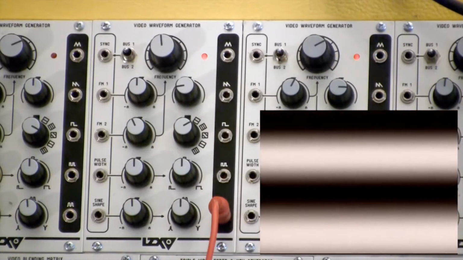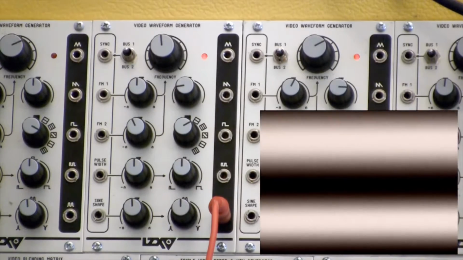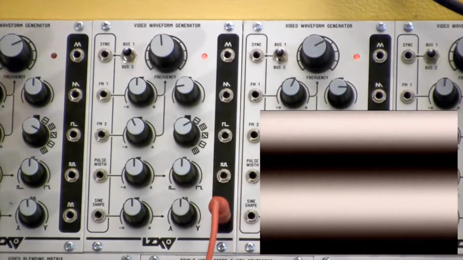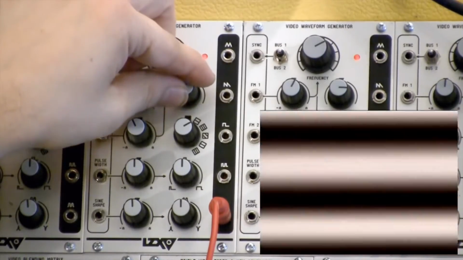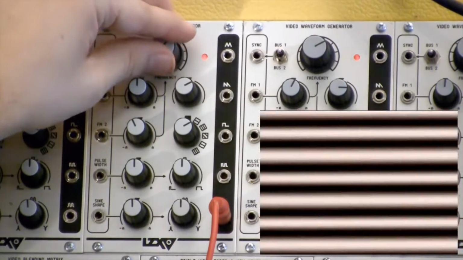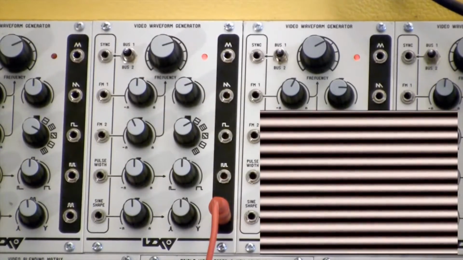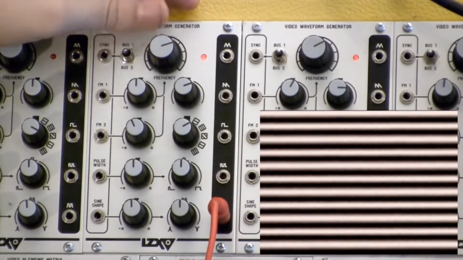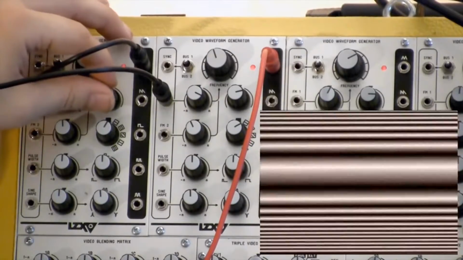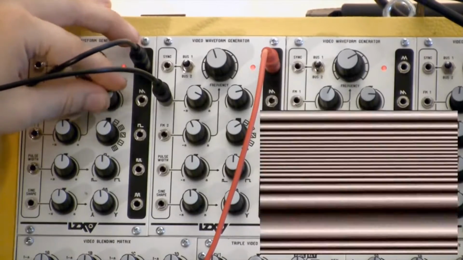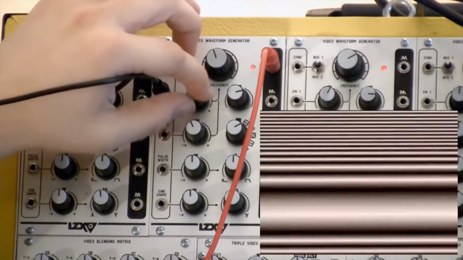When the oscillator is slow, you get horizontal lines. Whenever you speed the oscillator up, you get vertical lines. But in between vertical and horizontal, there's a lot of variation. The higher your frequency, the more lines, and with frequency modulation, you can cause wave effects.